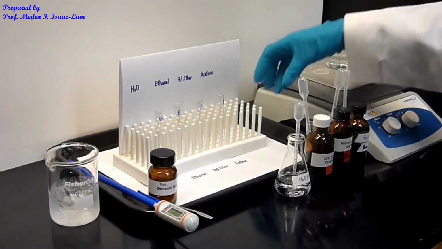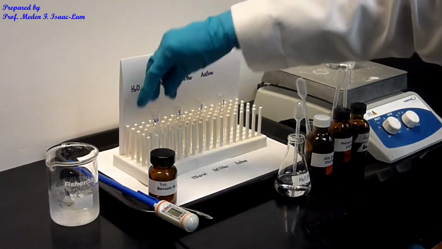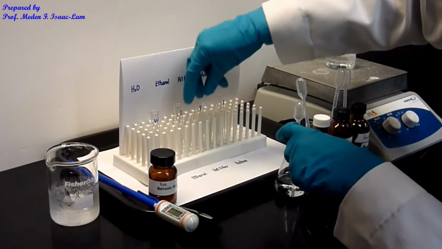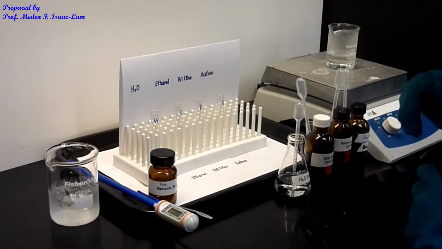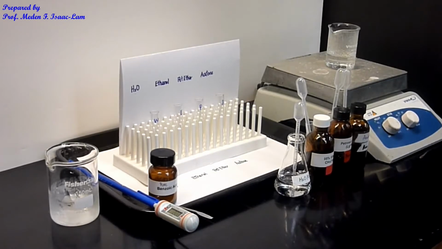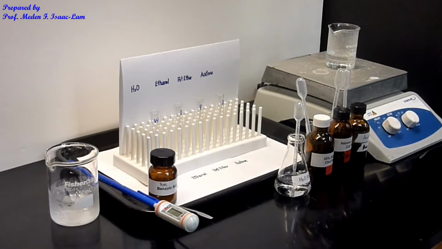On the tubes, water is labeled W, E for ethanol, P for petroleum ether, and then acetone. I also have the ice water bath, and a water bath being heated to about 70 degrees.